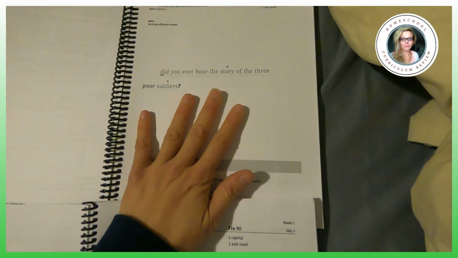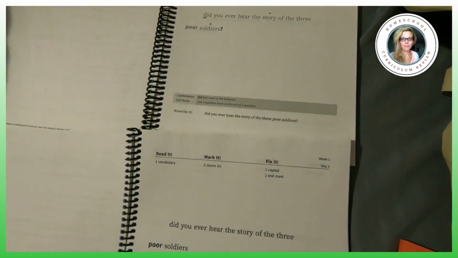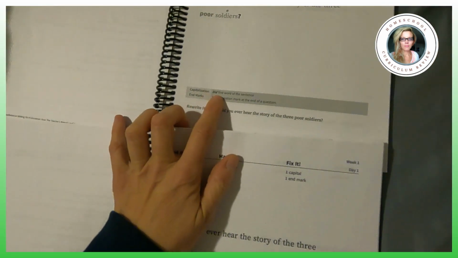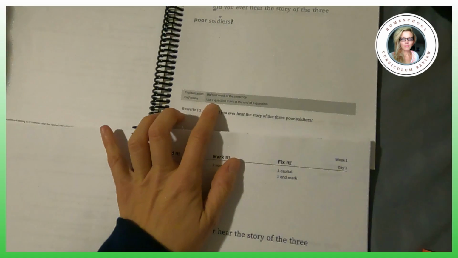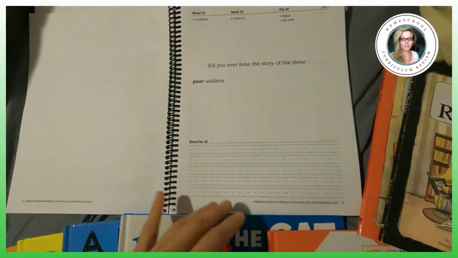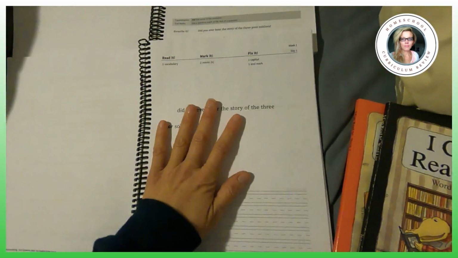So I would definitely need the teacher's manual for this if that's what we're using. So now capitalization, did the first word of the sentence, and end marks. Use a quotation at the end of the sentence. So it basically tells you how to do it. And it's very simple. Again, it's a page a day, which I think is great.